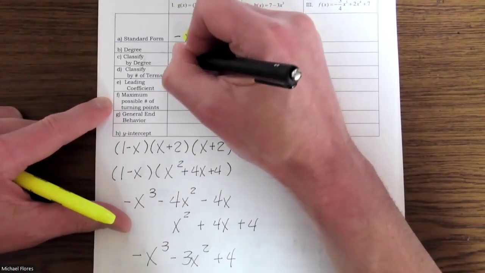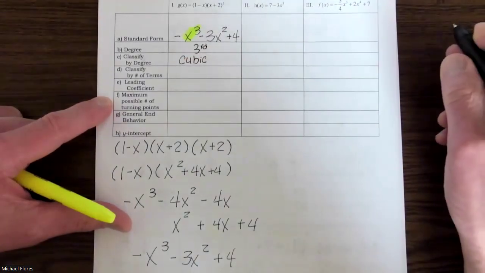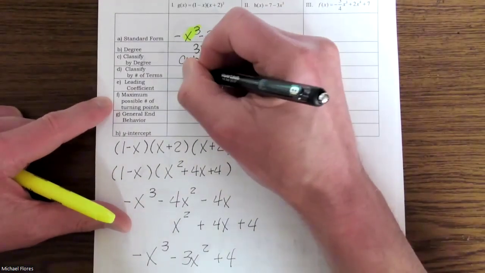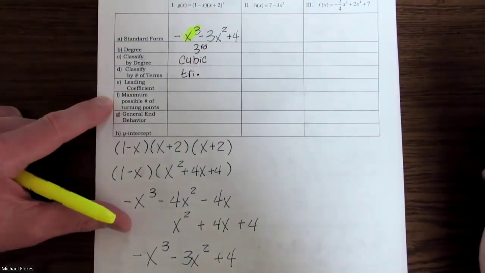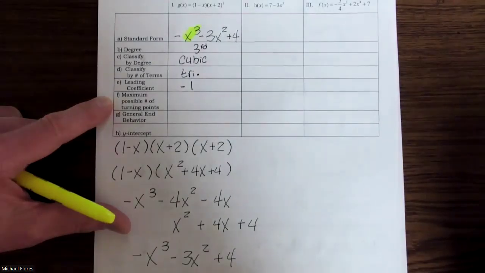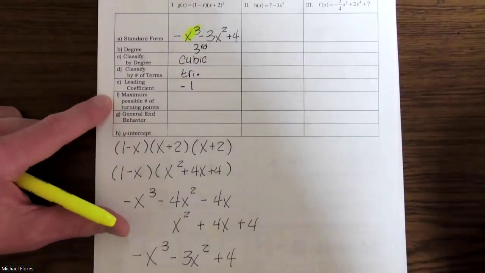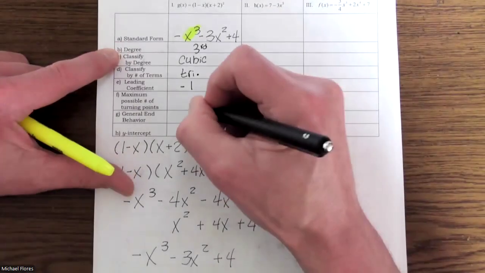Classify by degree, that would be cubic. Classify by number of terms. Well, there's 1, 2, 3 terms, so that's a trinomial. Our leading coefficient is -1. Maximum possible number of turning points, third degree, subtract 1, so 2.